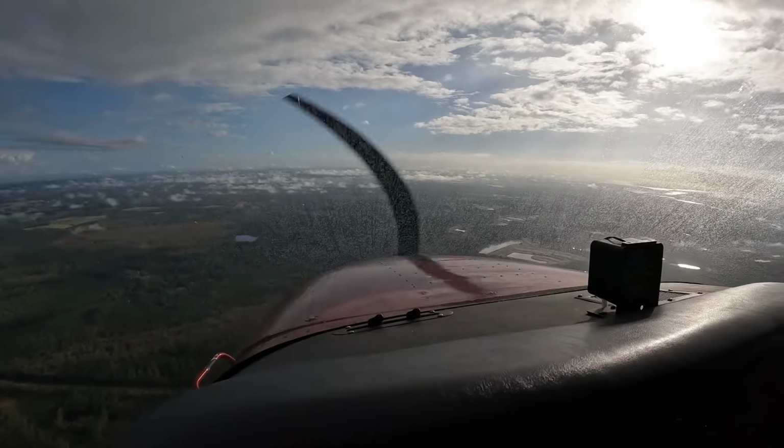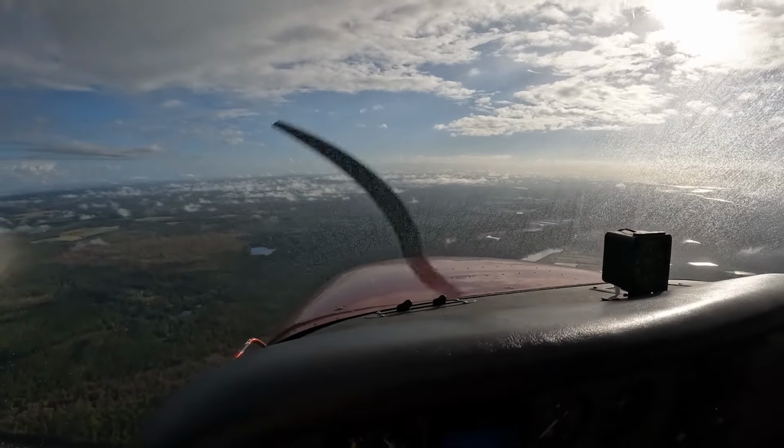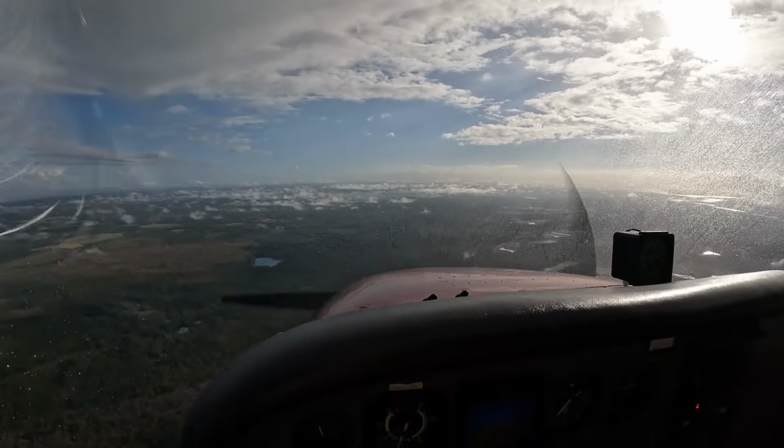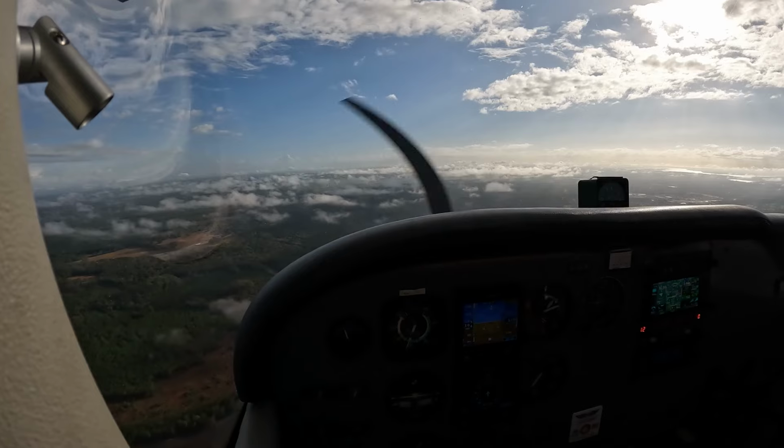The runway's right below that little scattered layer on short final. Kind of an interesting, cool cloud day. All right, we're 1,000 above the edge. Good.